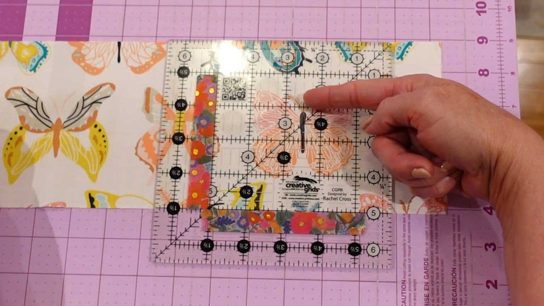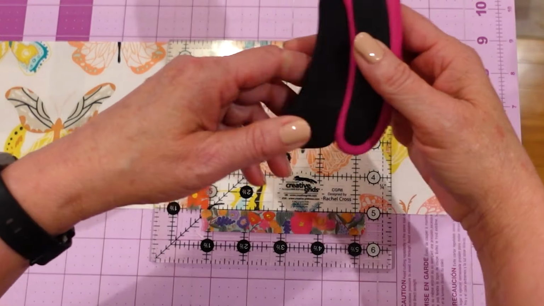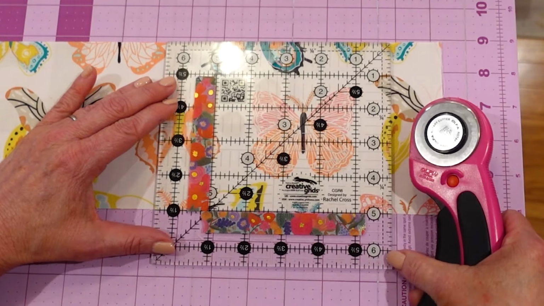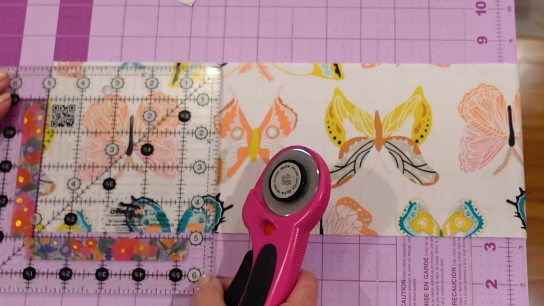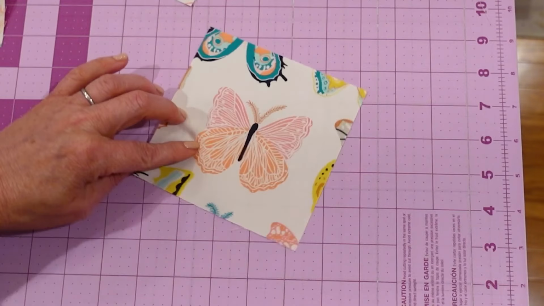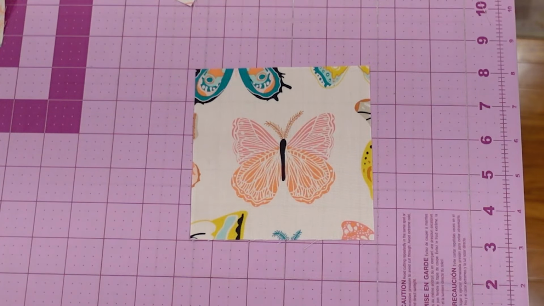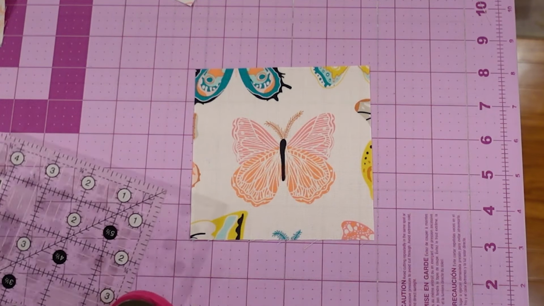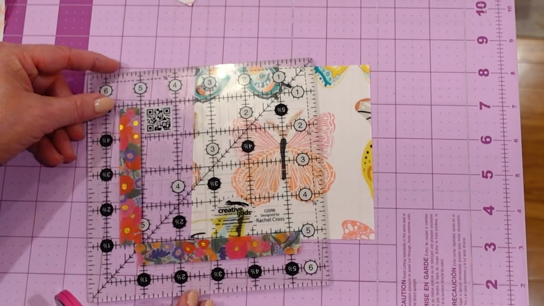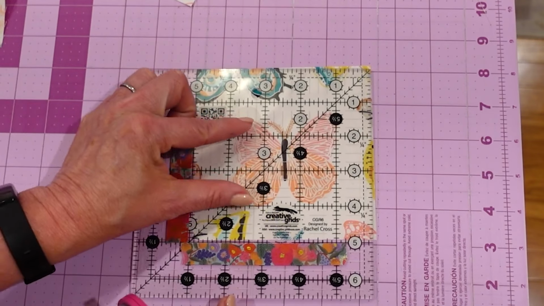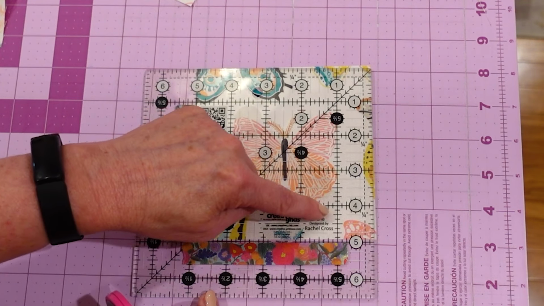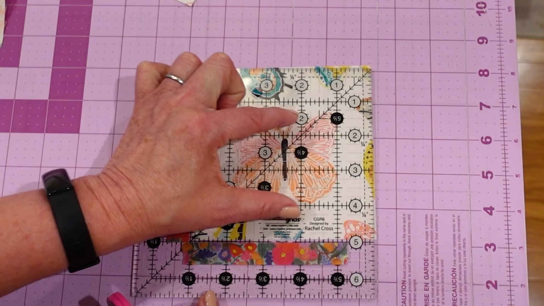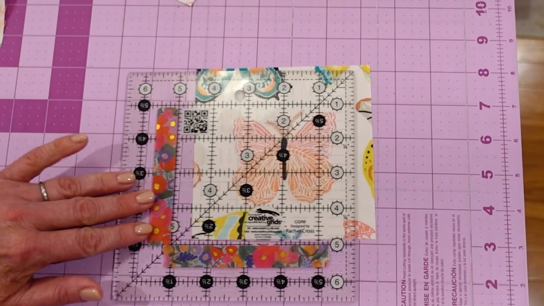So that's my 2.5 inch line right there, lined up on that butterfly's body. Make sure it's straight. Flip it over. Boom. I have a 5-inch square with that butterfly as centered as it can be. Remember, I cut it off from the bottom, so up and down, it's a little less than centered. But if you look right there, it's pretty centered. That's our butterfly. That's the center of our 5-inch square block. Beautiful. Easy breezy.